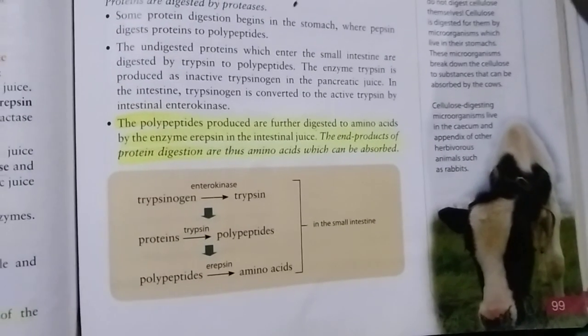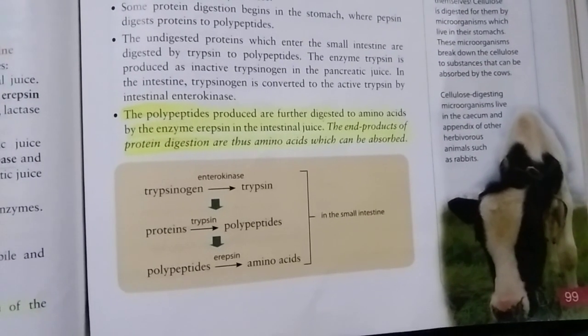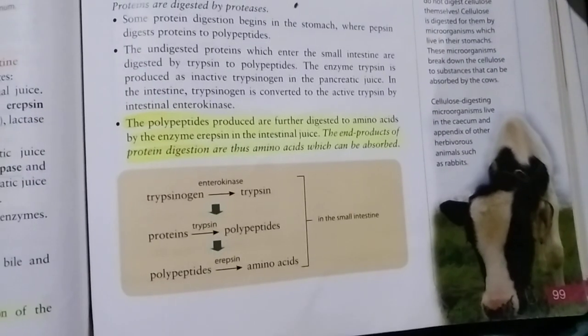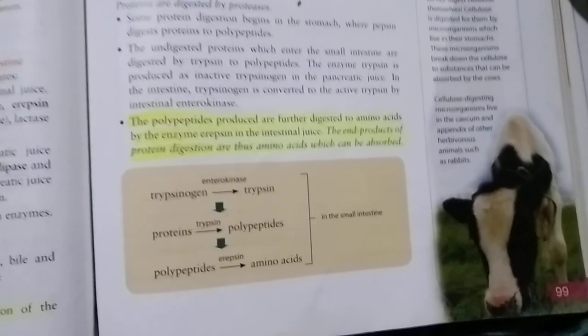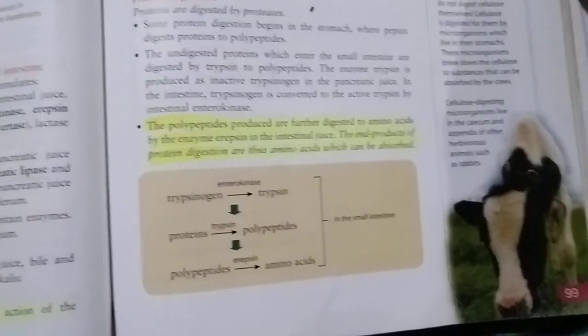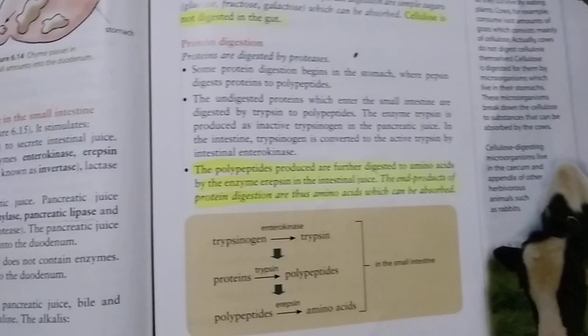Further, cellulose is digested in herbivores in the presence of bacteria. Cellulose is not digested in humans because there are no enzymes present in humans to digest cellulose.